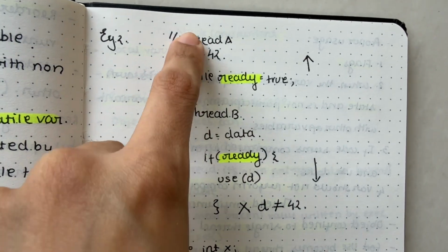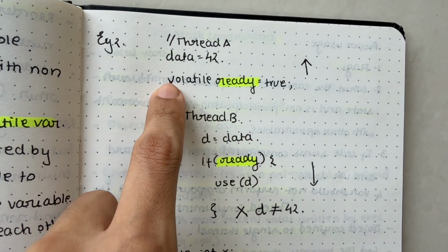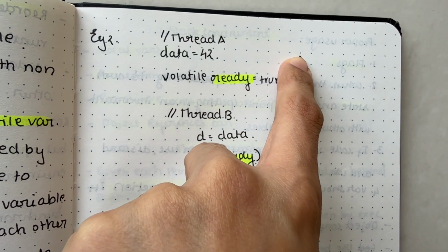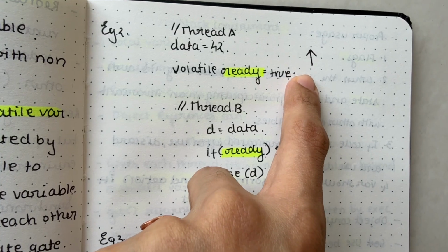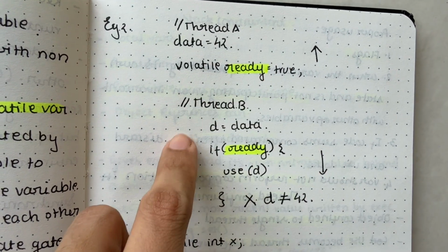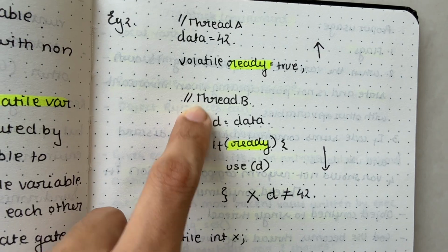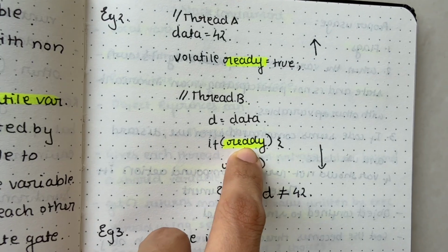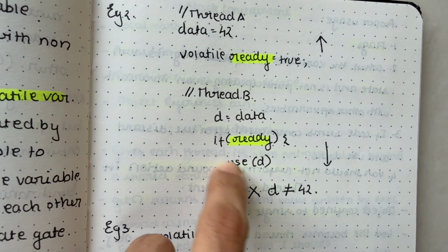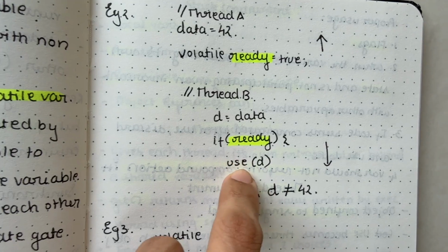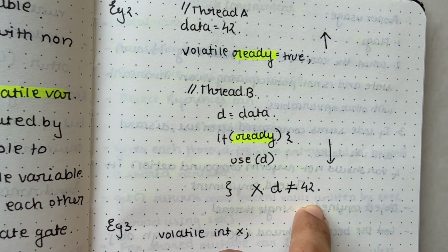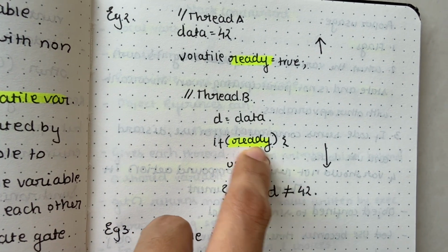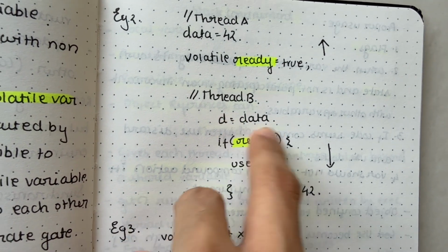Now let's see some other case. Here we see thread A is setting data to 42 and then it sets volatile variable ready to true. So everything before this volatile variable should be visible to another thread after reading ready. Let's see what thread B does. Thread B reads data into variable d and then it reads ready. And after reading ready, it is using d. Here we can't provide the guarantee of d to be 42 because the visibility of data is guaranteed to be 42 after it reads ready, not before it.